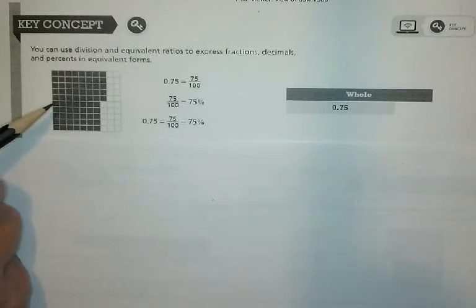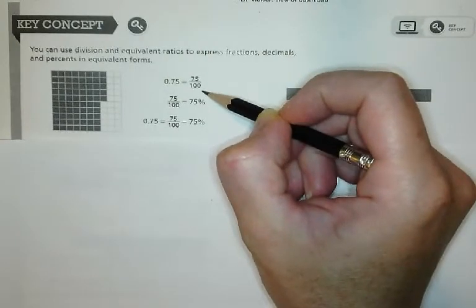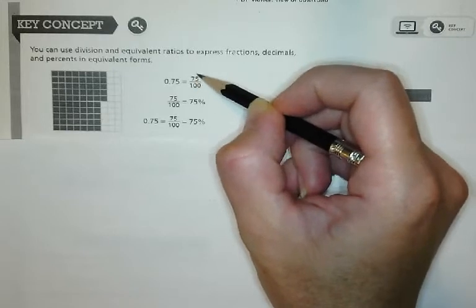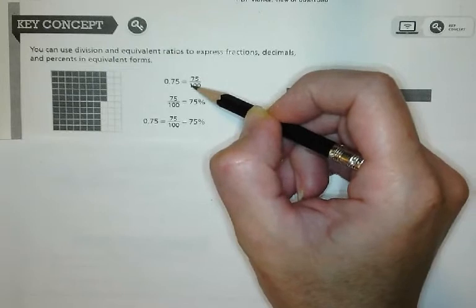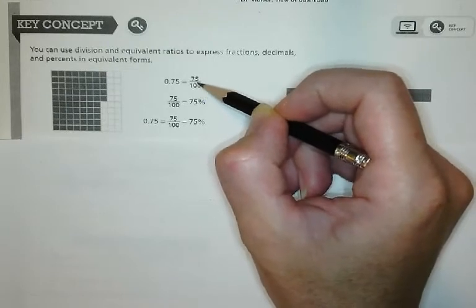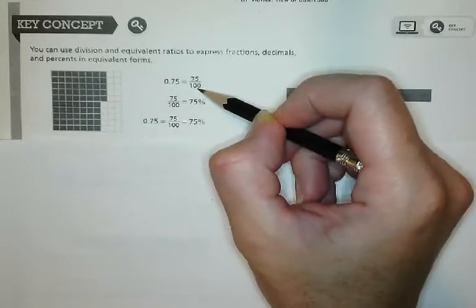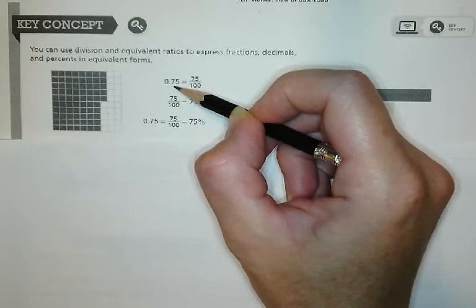This 100 frame has 75 units shaded in. That's 75 out of a total 100. So you have your part at the top, that which is shaded in, out of the total, which includes the shaded in units and the units that are not shaded. That is equal to 75 hundredths as a decimal.